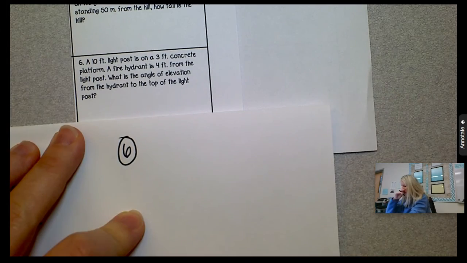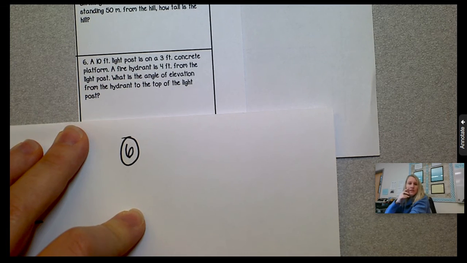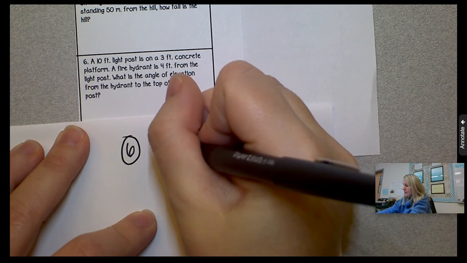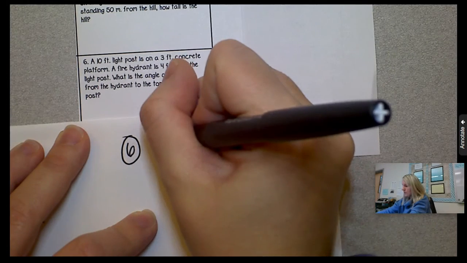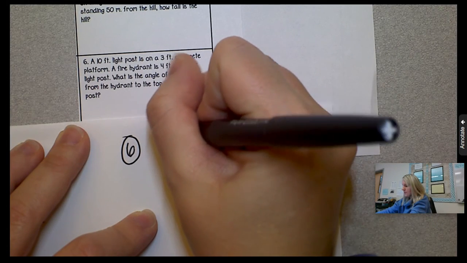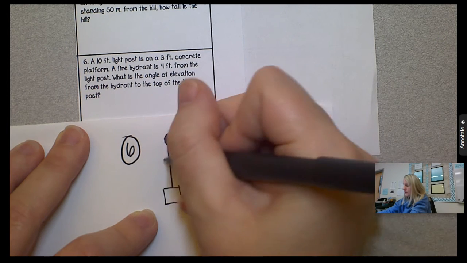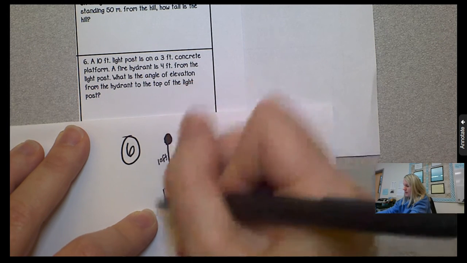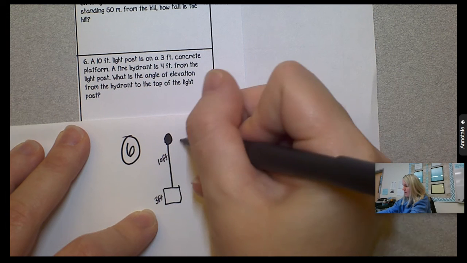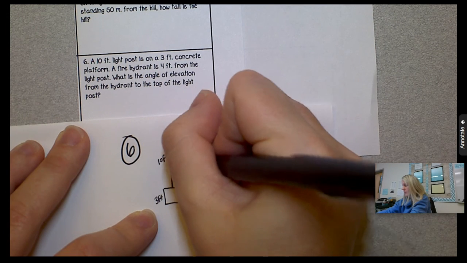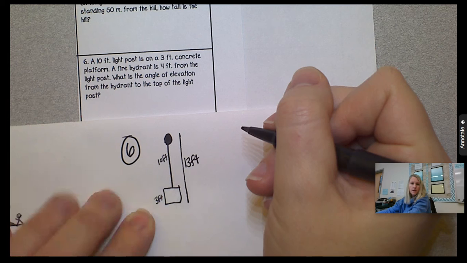A 10-foot light post is on a 3 feet concrete platform. So we have a light post here. There's my little light. It's on a concrete post here. So if this is 10 and this is 3, this whole thing is 13. So I'm just labeling as I go.